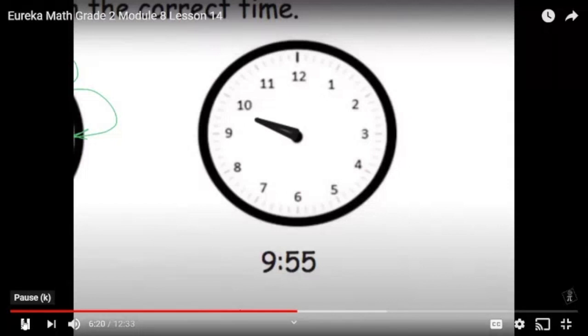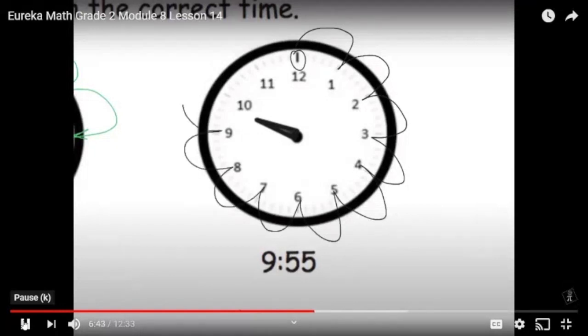Now, parents and teachers, if you have students who can work this backwards, by all means, let them work backwards. In fact, you might ask them to predict in their mind where the minute hand would go. But if we're going to do it the slow way, so to speak, we could start at that 12, and go 5, 10, 15, 20, 25, 30, 35, 40, 45, 50, 55. So we know that the minute hand is supposed to go towards the 11.